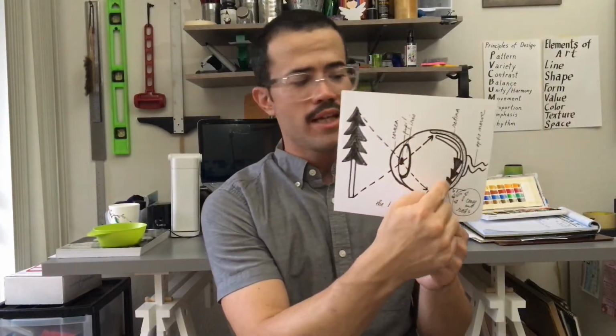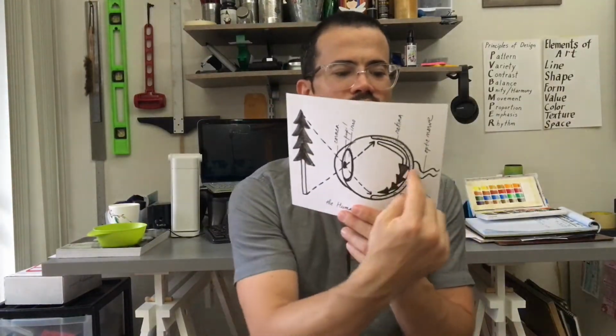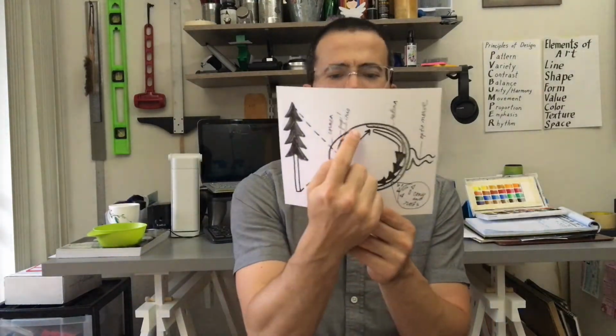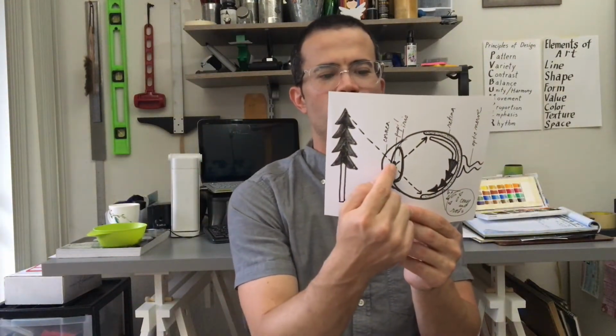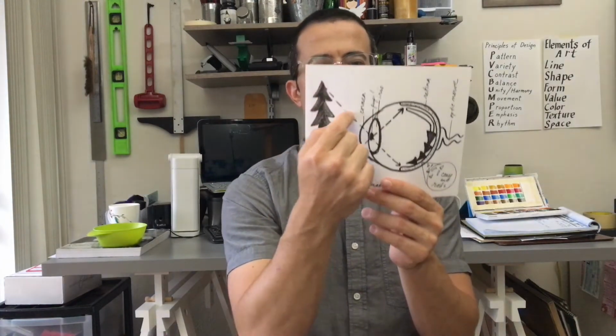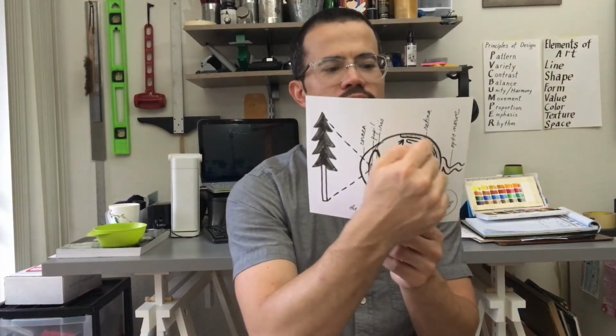Because it's a hole. Your retina is always taking pictures and sending those signals to your brain. That's how you see. But because of the way the pupil interprets the image that you're seeing, you're actually seeing the world upside down. Your brain flips it for you.